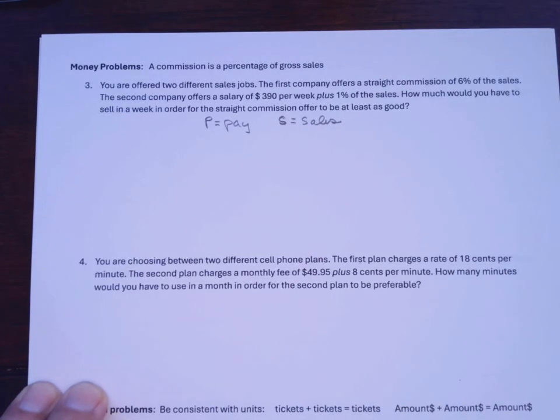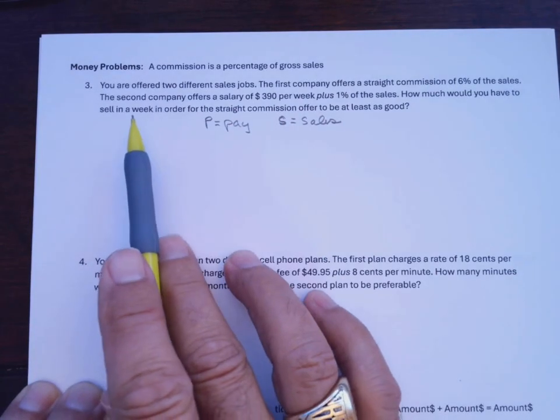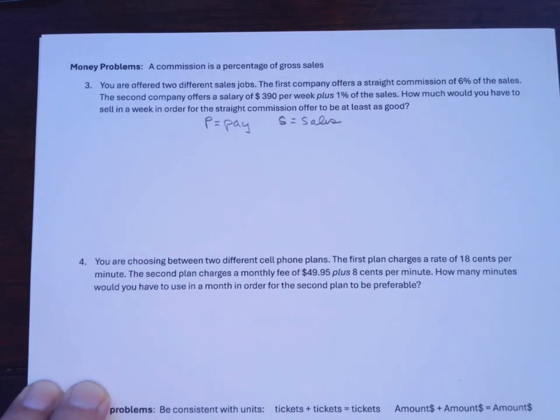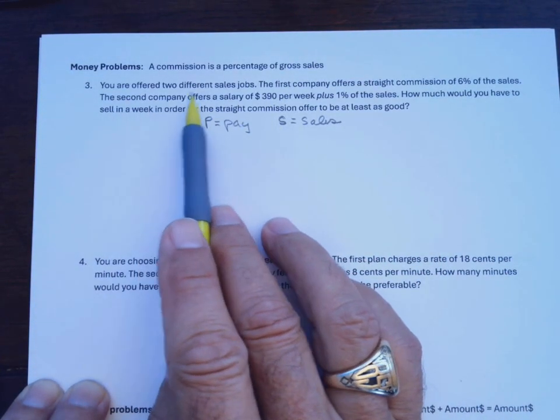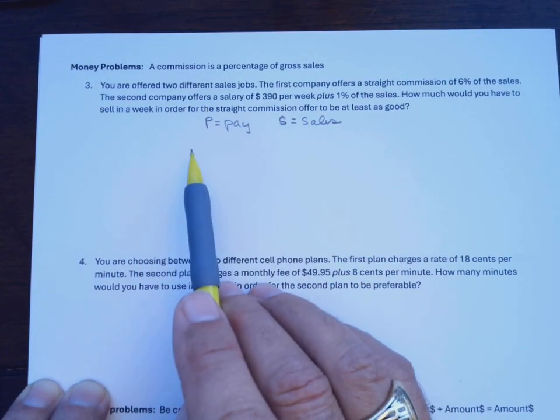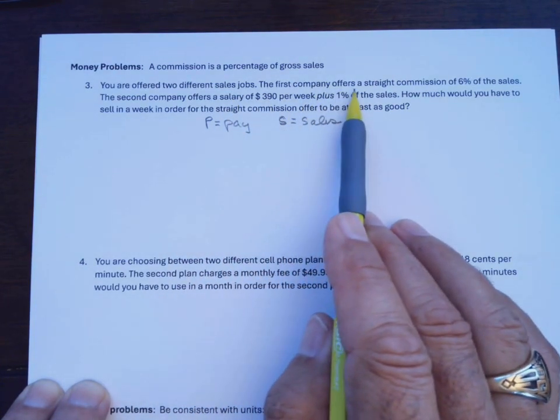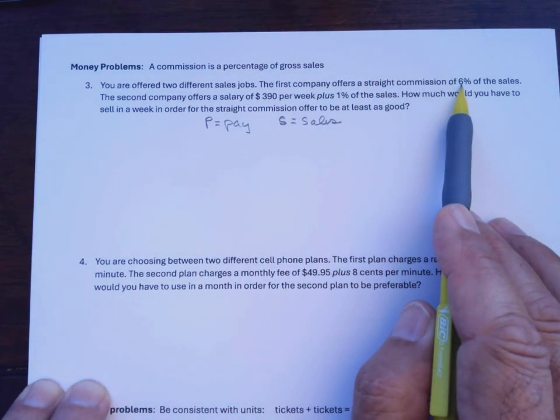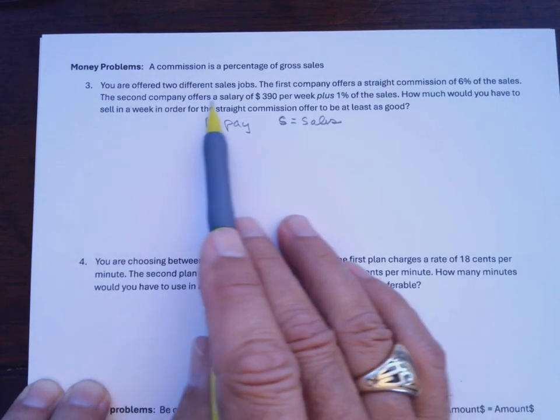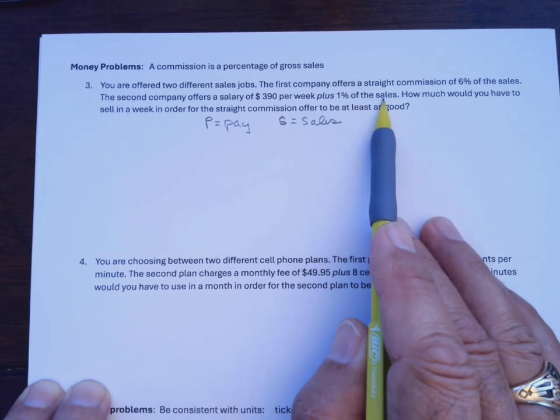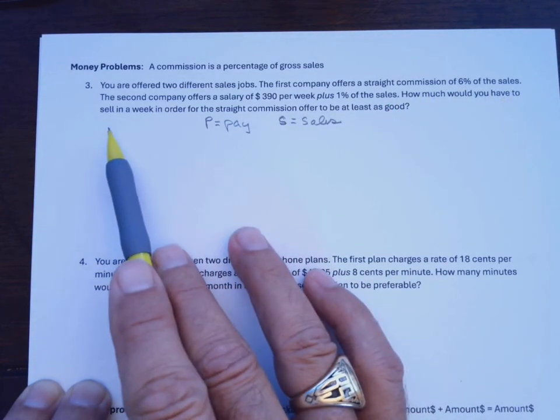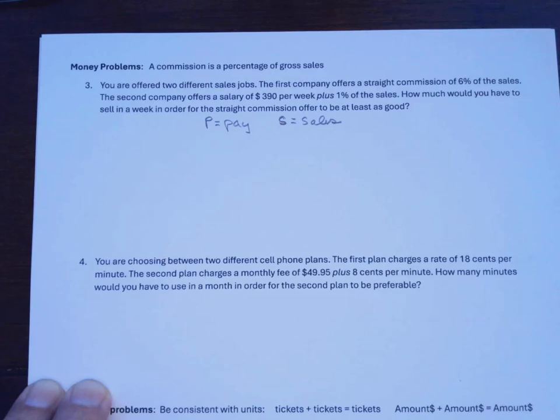The next two problems are similar, so I'm just going to do the first one, number 3 here, set it up, and the other one is similar. So if you read this, two different jobs, right? You're offered two different sales jobs. The first company offers a straight commission of 6% of sales. The second company offers a salary of $390 per week plus 1% of sales. How much would you have to sell in a week in order for the straight commission to be at least as good? Now, what are my two equations?